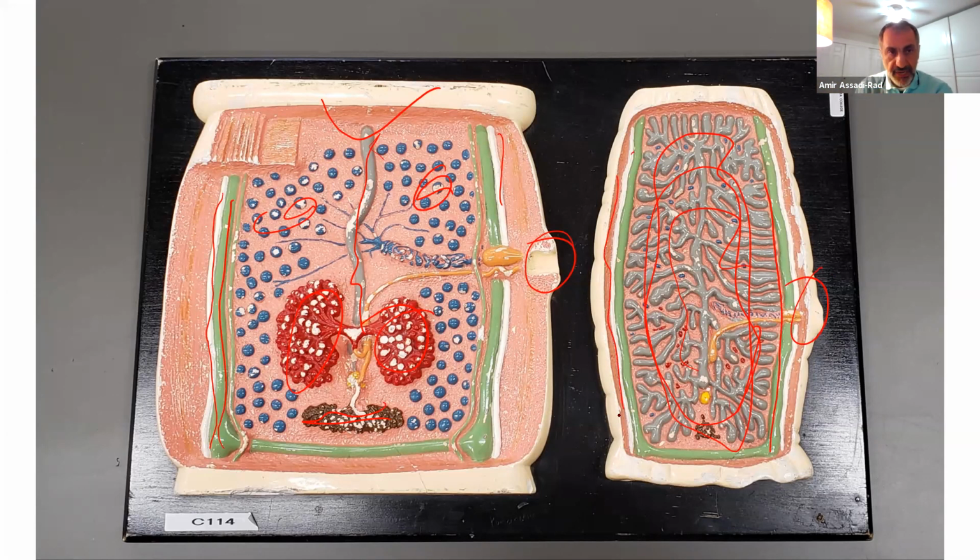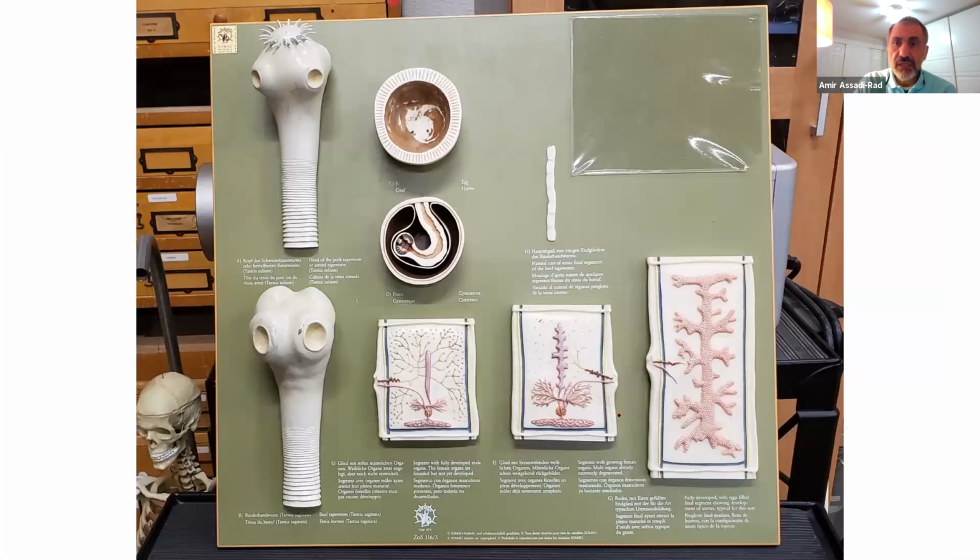So this is comparing Tinea saginata with Tinea solium, the scolex. Right here, of course, the scolex has hooks. Oops, sorry, it has hooks. So that would be Tinea solium. Am I making a mistake? I guess not. I was right. I hope in the previous slides I told you the right thing.